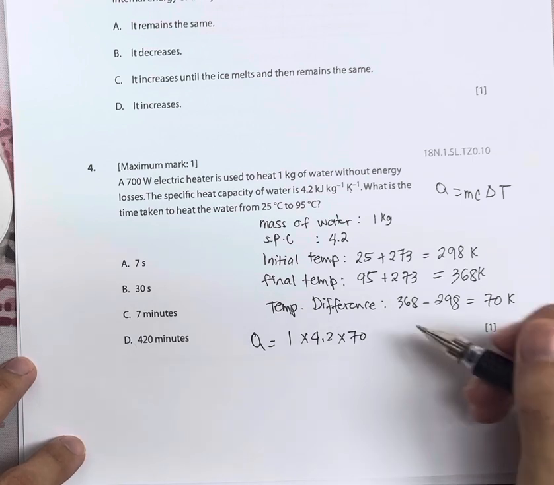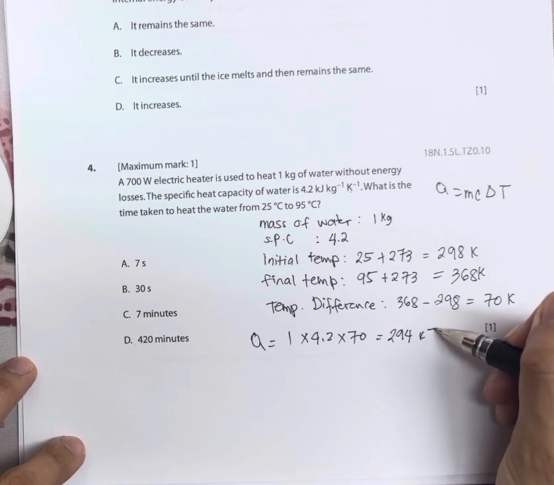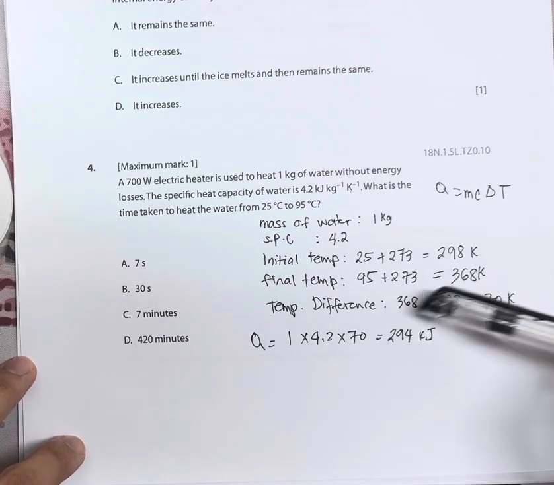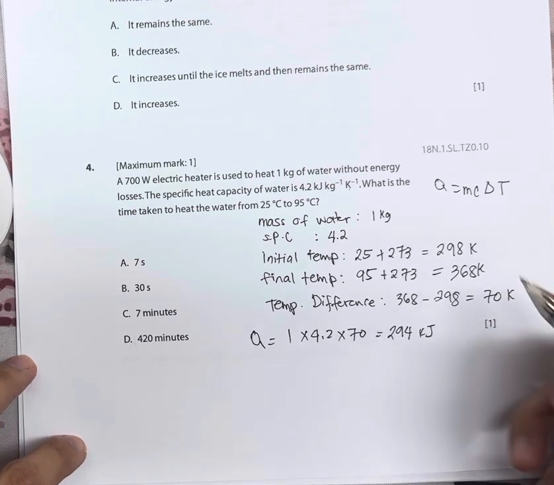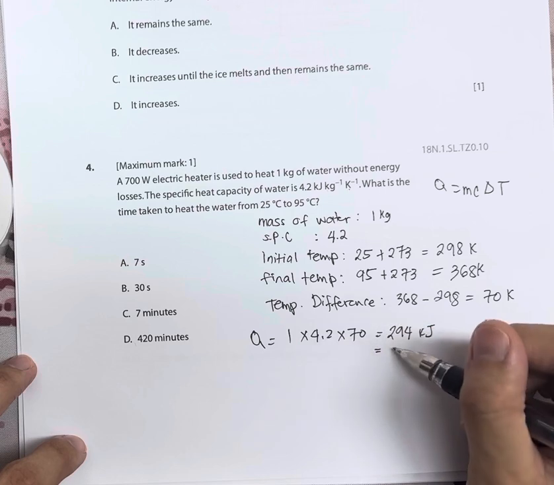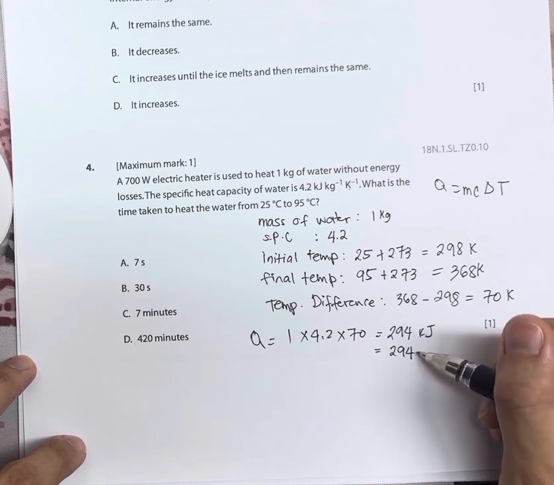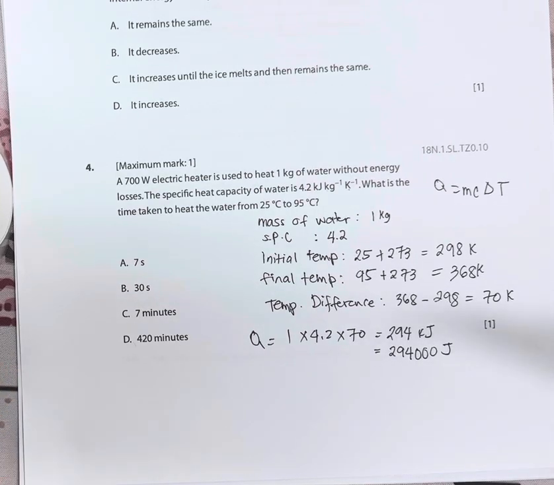If you calculate this, you should get 294 kilojoules. But if I want to express this in joules, just remember that 1 kilojoule is equal to 1,000 joules. So this is also equivalent to 294,000 joules.